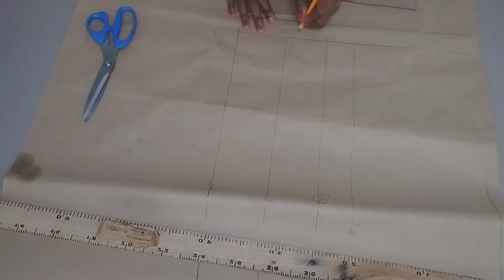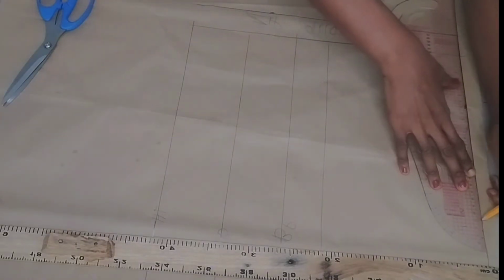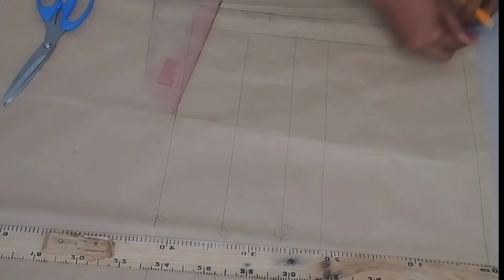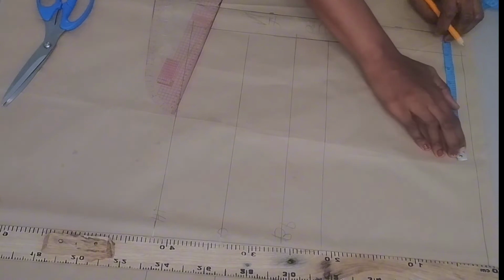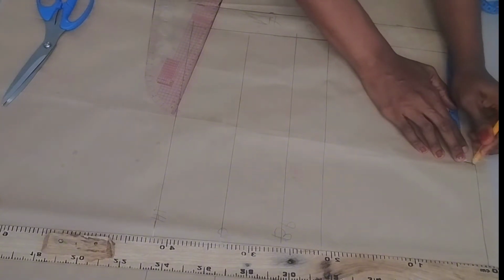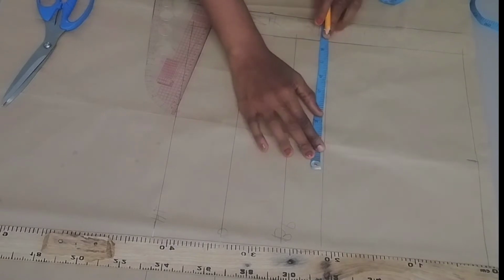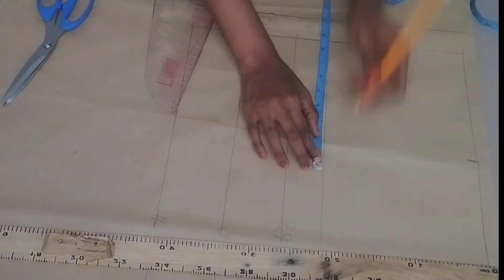After that, I went ahead to label my zip allowance. Sorry, my marker wasn't close to me, so I had to make do with my pencil. I also drew my starting line at the top part, and then I took my shoulder measurement divided by 2. I also took it on my chest line, my shoulder measurement divided by 2.